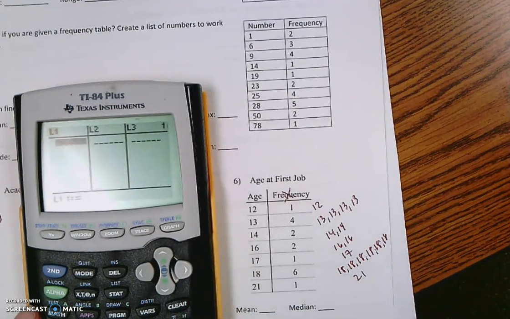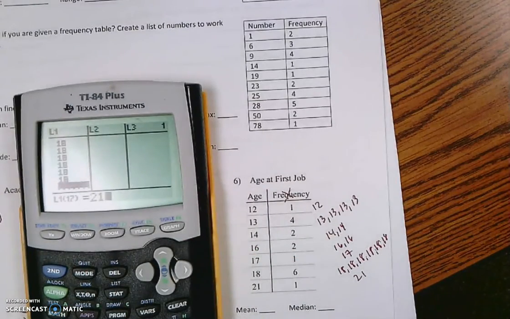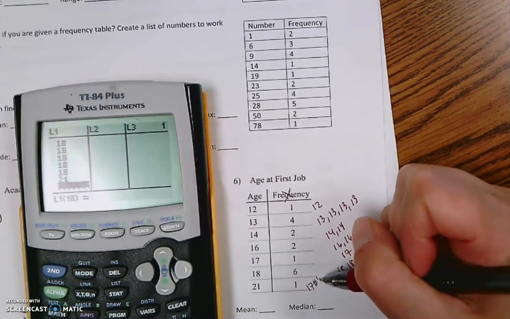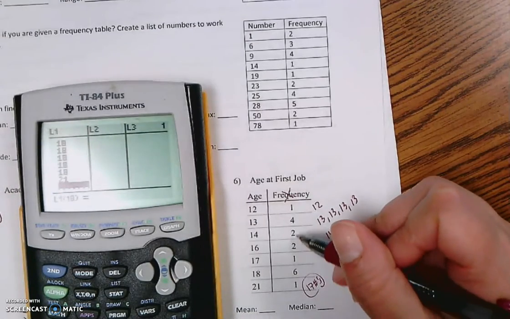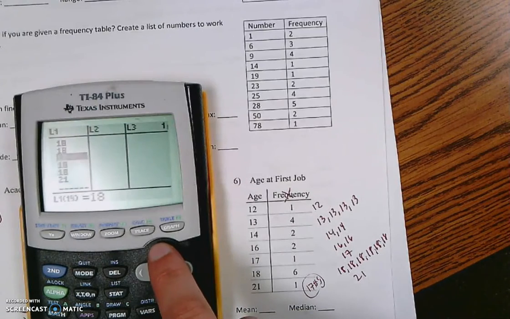So I've cleared my list. I'm going to put 12, 13 four times, 14, 14, 16, 16, 17, and each one I'm putting in separately. 18 six times, and a 21. So I have a total of 17 numbers, and I listed everything out as many times as it was in the frequency table.